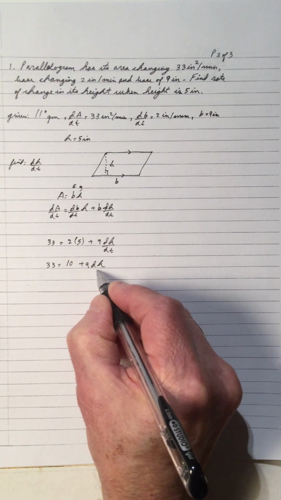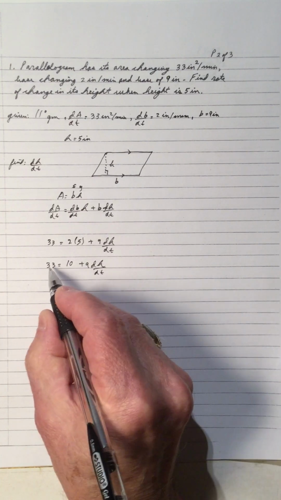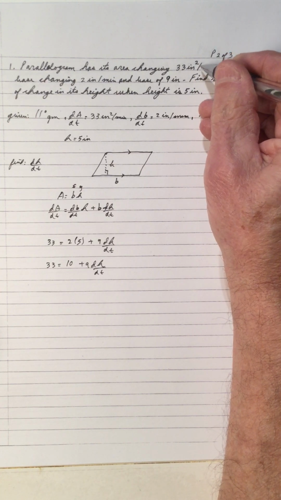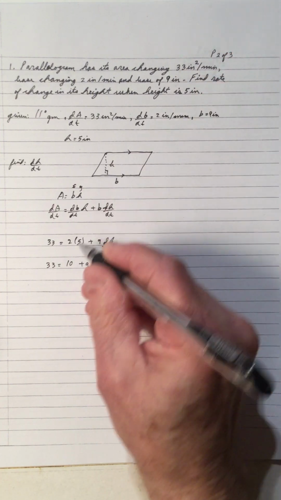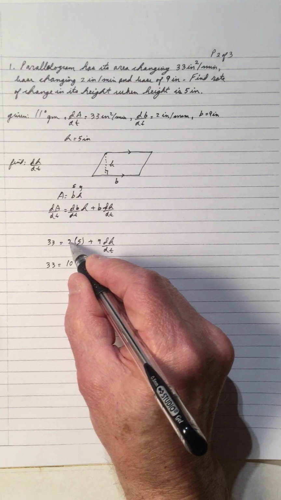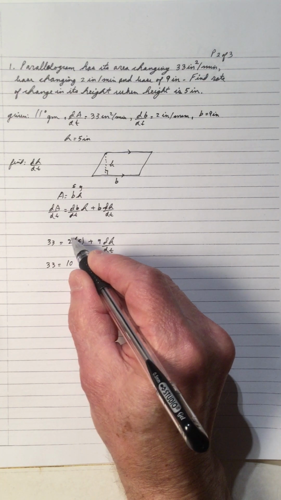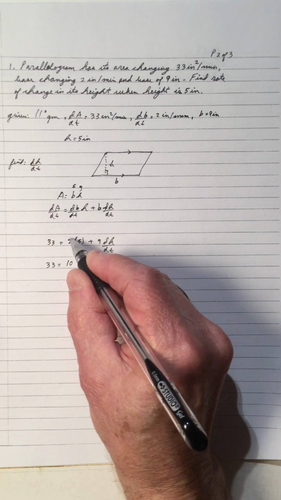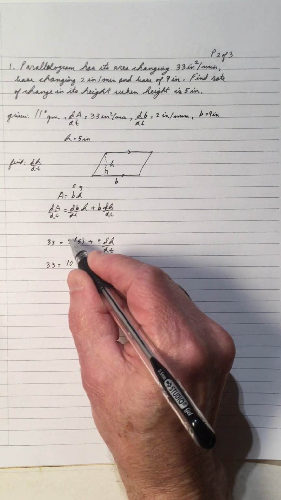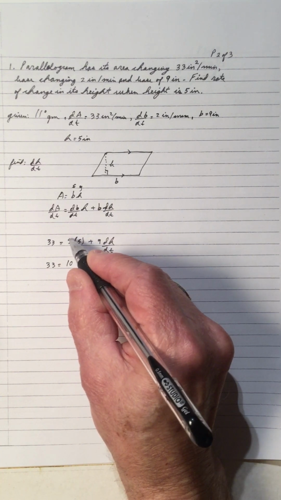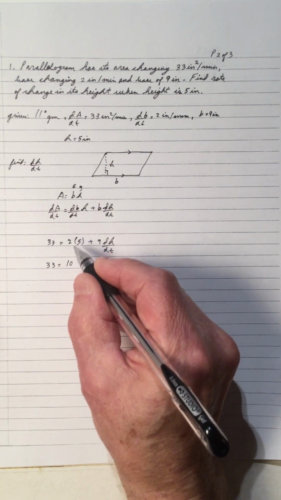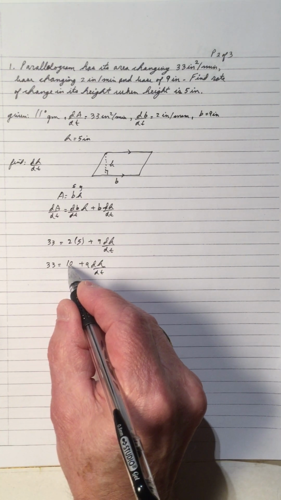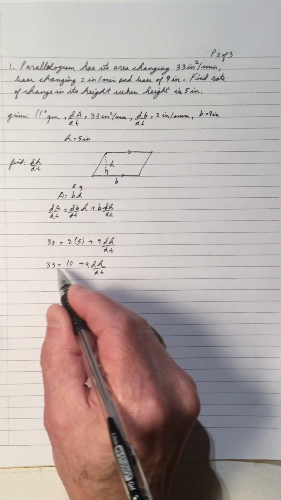Notice this is square inches divided by time. This is 2 inches per minute, and this is 5 inches. So 2 inches per minute times 5 inches is an area in terms of time, because now the two of them are rates.